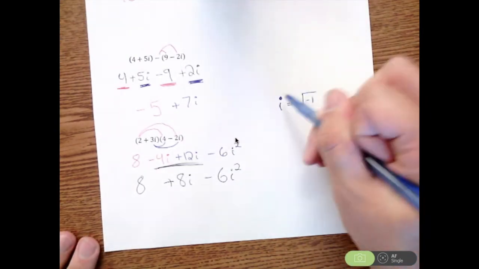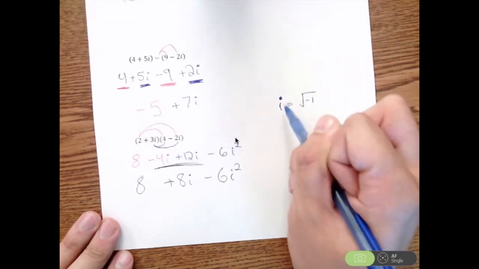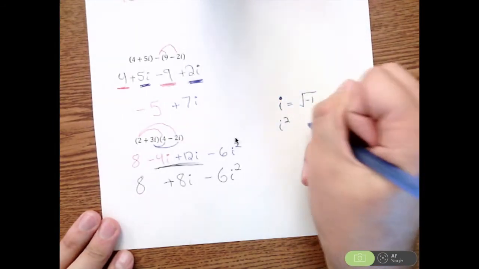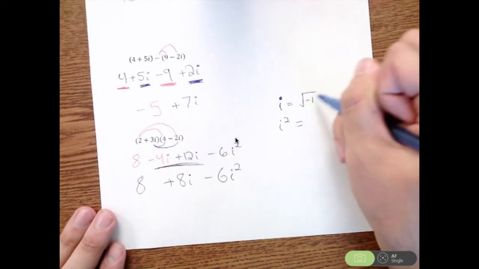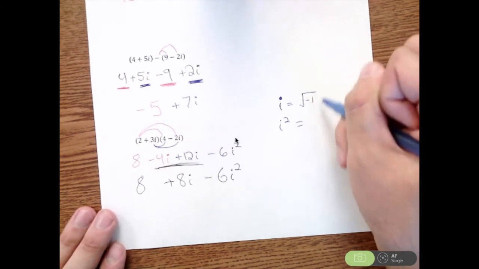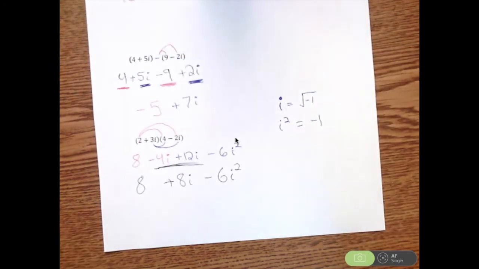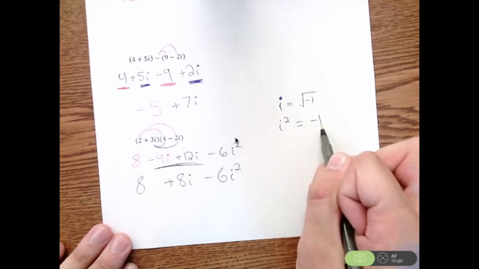If I square both sides, squaring the left side, I get i squared. Squaring the right side, squaring and square roots are inverse operations, so I'm just left with negative 1. So what we know is i squared is equal to negative 1.